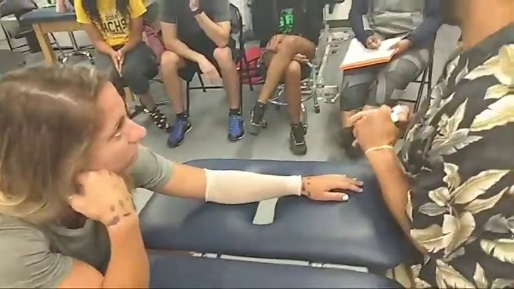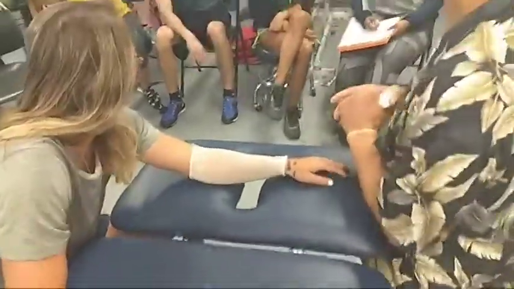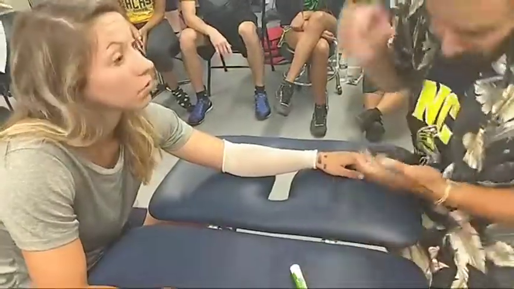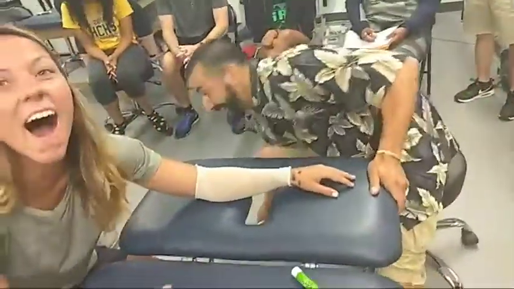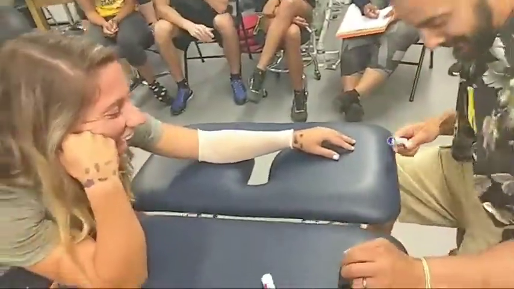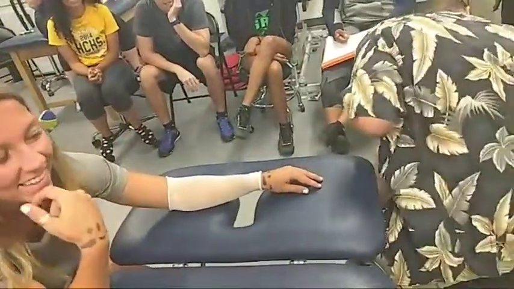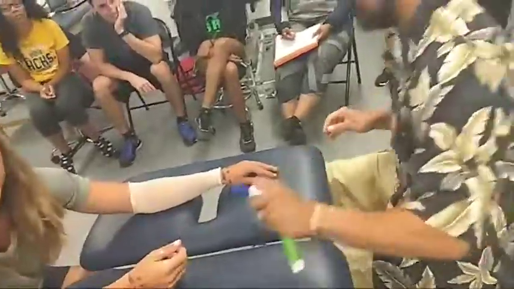Does anyone have the blue marker? The blue. Oh, we got that on video too. Oh my god. Do you raise the table a little bit? We're going to walk through this.